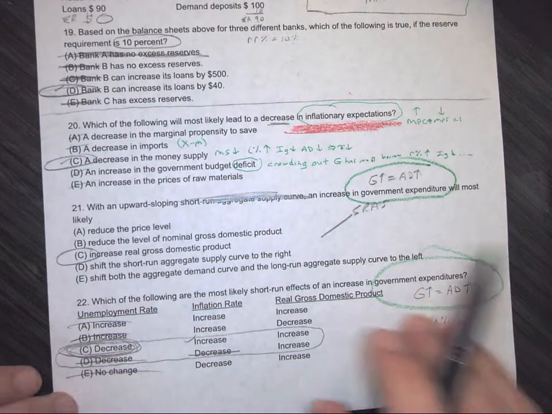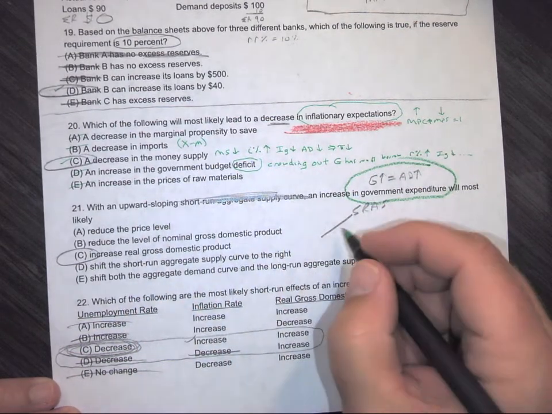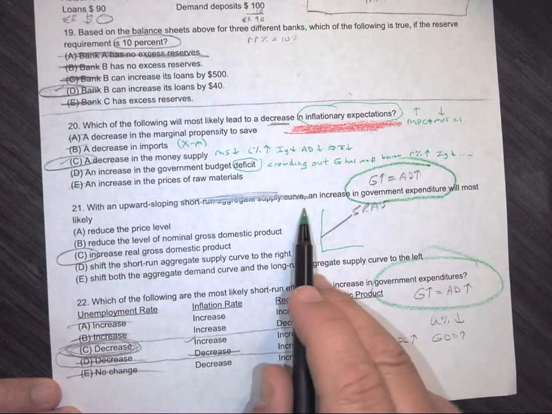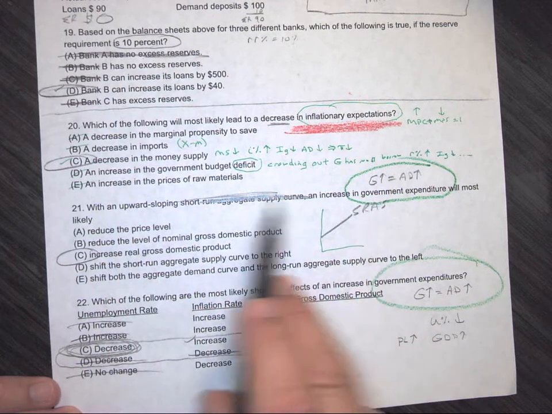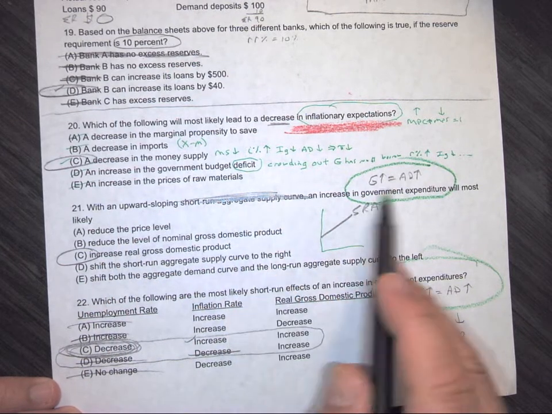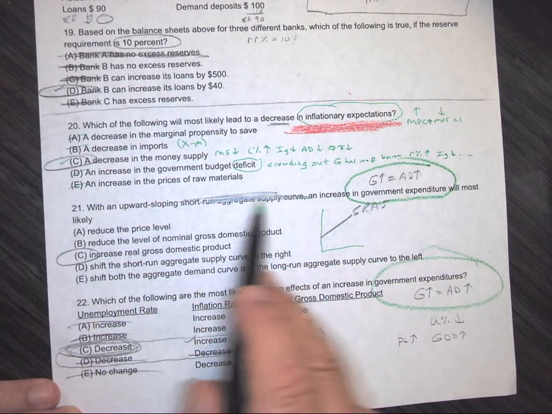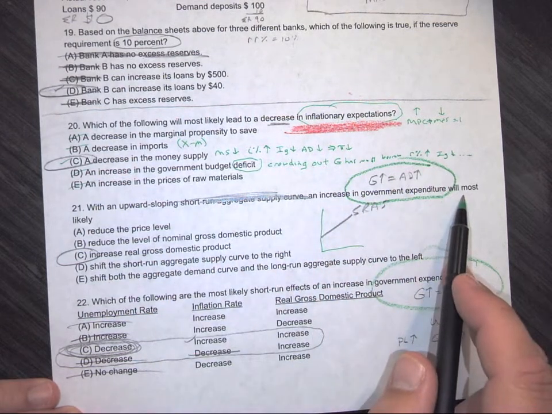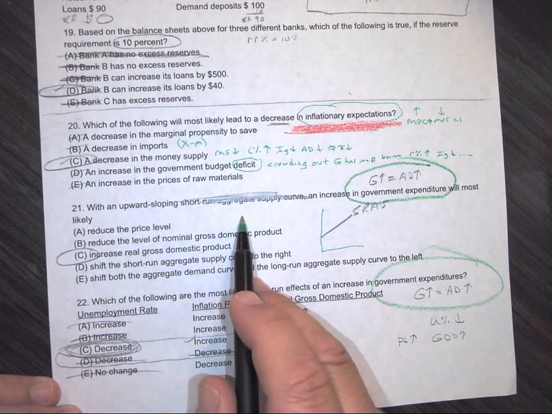All right. Now, with an upward sloping short-run aggregate supply curve, we know that looks like that anyways, just by definition. An increase in government expenditure will most likely. This is a distractor. Does the supply curve have anything to do with government spending? No. So eliminate that. Increase in government spending does what? Increases GDP. That is a very simple question. This is what College Board does. You have to prepare for it. If you know your stuff, don't overthink it. Get rid of the distractors that are thrown in.